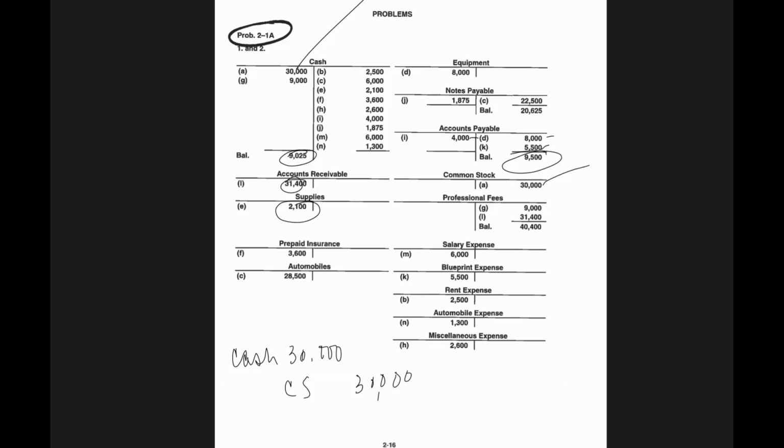So I think it's really a 2-step approach. You eliminate the journal entry by just putting it straight to the T account, but ideally you would do this first and then you would post them to the T accounts second. So that was letter A.